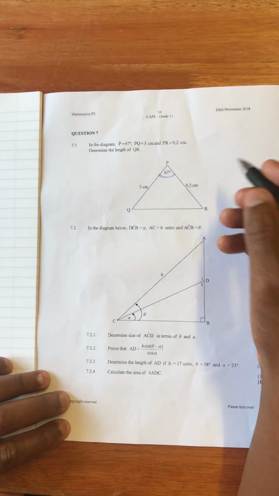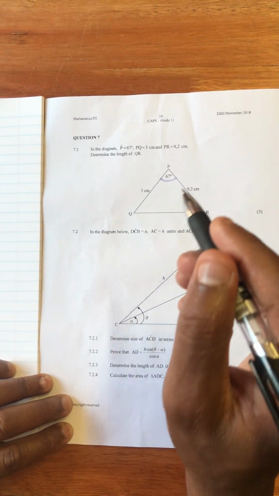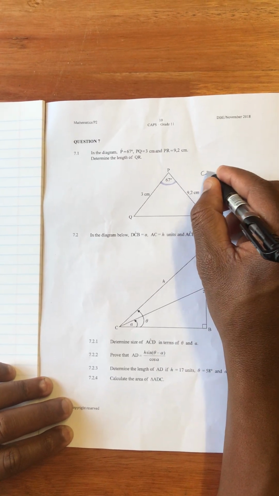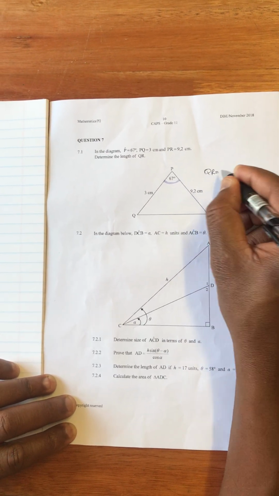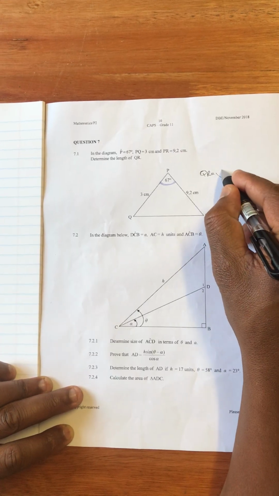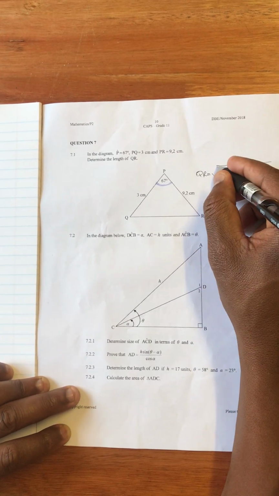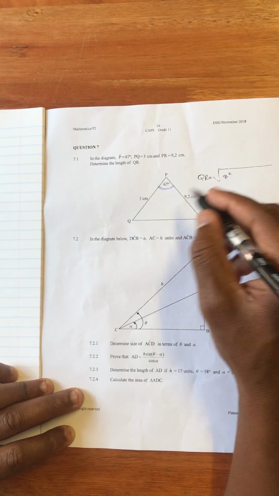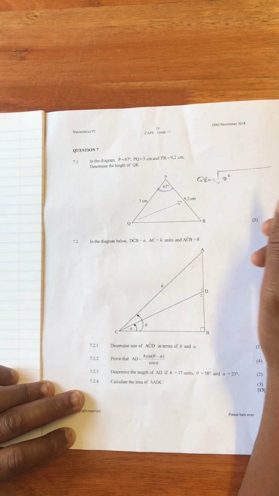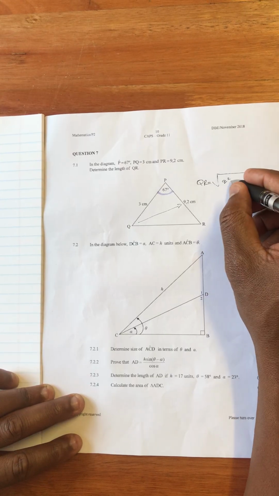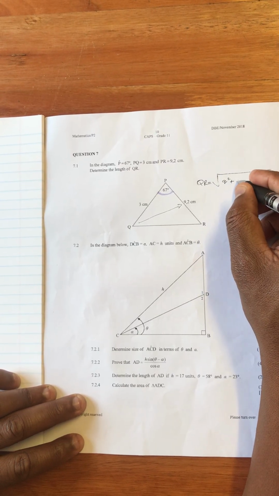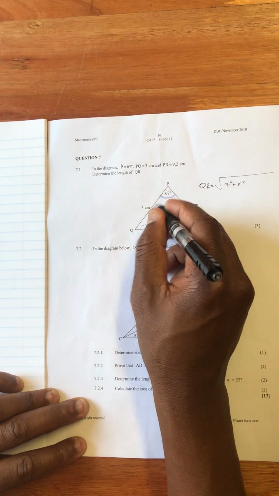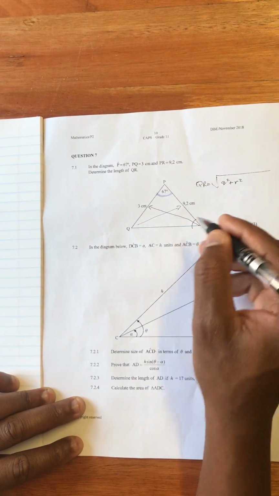It means now we are going to say your QR, let me use this space here. Our QR is equal to the square root of small letter q squared, this small letter q for 9,2 centimeters, plus small letter r squared. So this is your small letter r squared, the opposite side of this angle, okay?